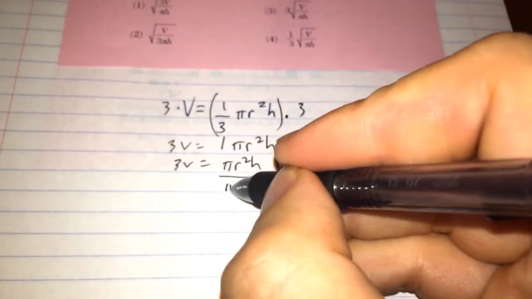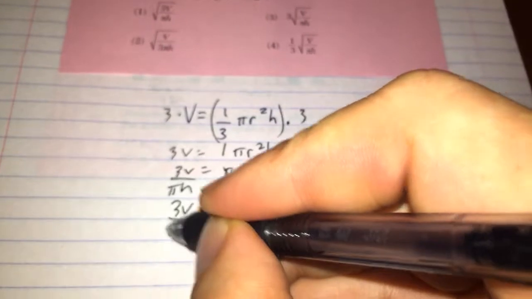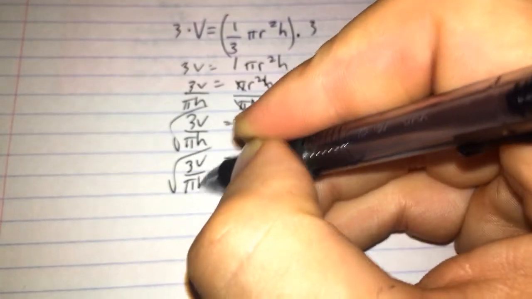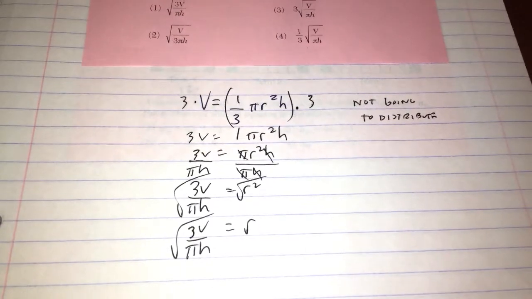Now I can divide both sides by pi h, and I'm left with r squared. To solve for r, I'm going to square root. I get r equals square root of 3v over pi h, which looks like choice number 1.